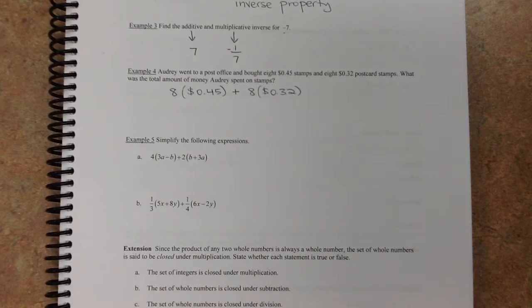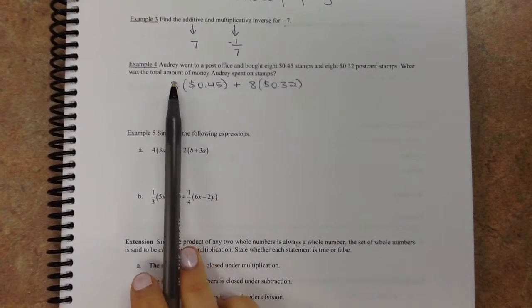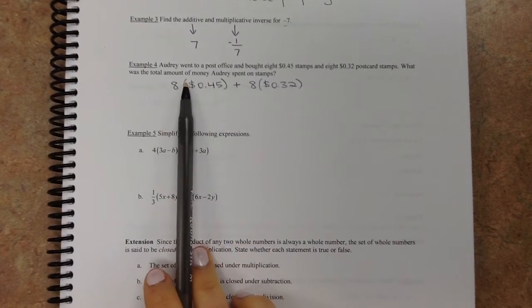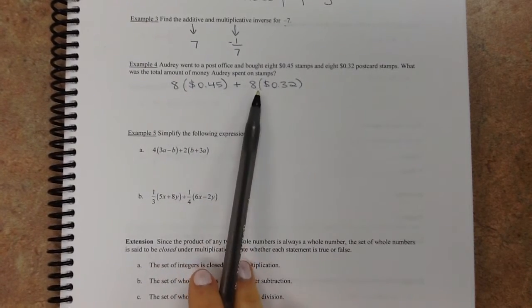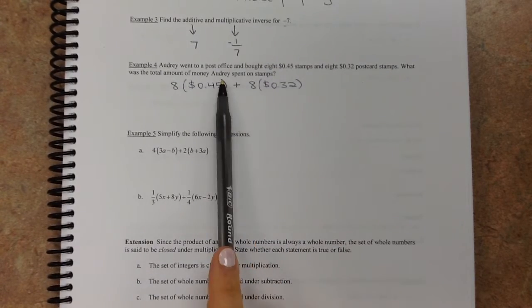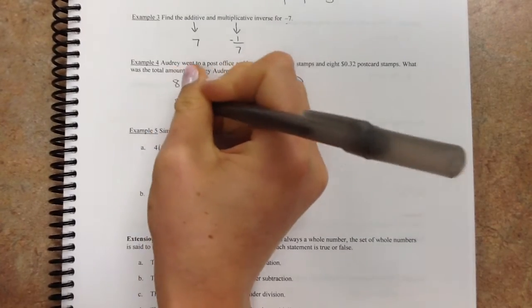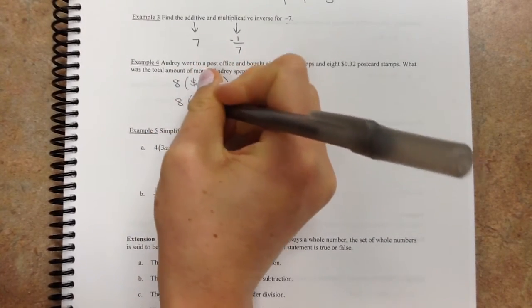Okay, so this is actually demonstrating the distributive property. We don't have to write that, but it is. So see how there's an 8 in both of these spots? So you've got two options. You can either do this multiplication and add them together, or since she bought 8 of each, it's the same to write it like this.